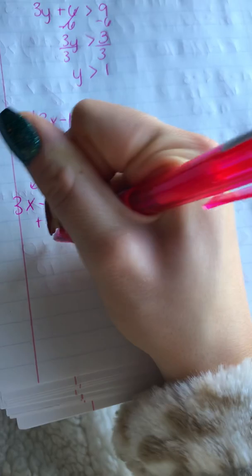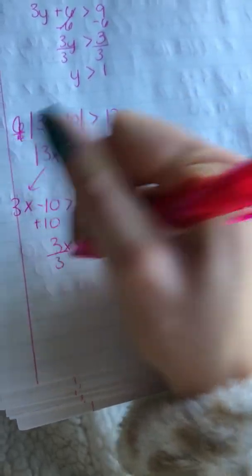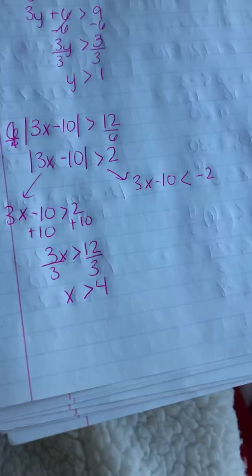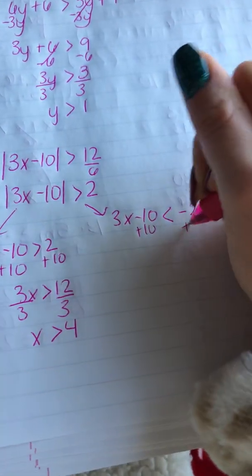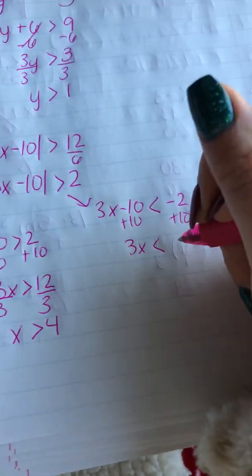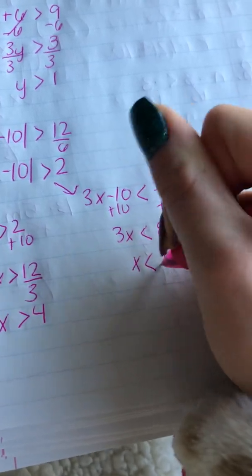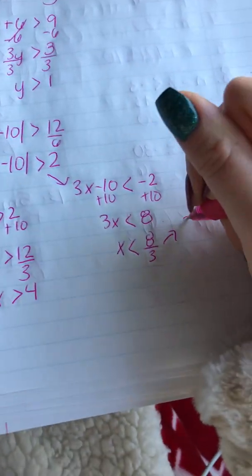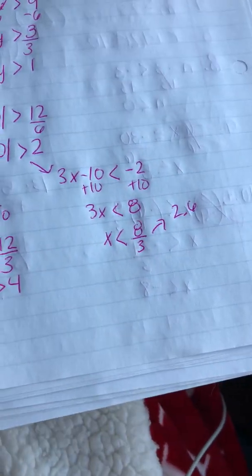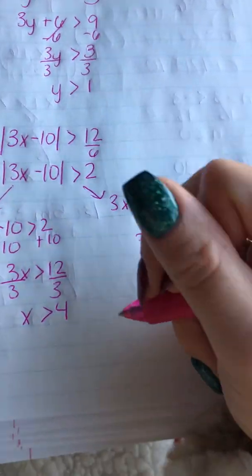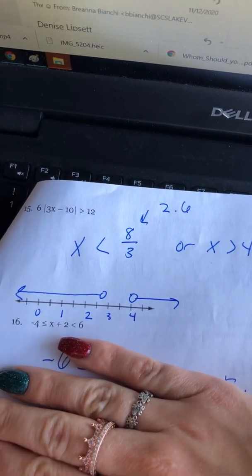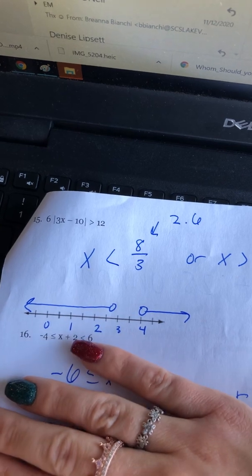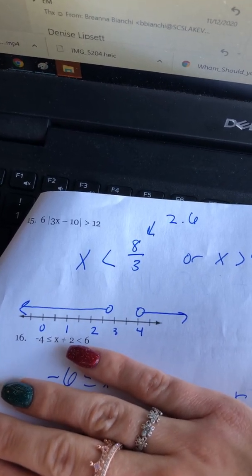Add 10 to both sides. I have 3x is greater than 12, or x is greater than 4. Add 10 to both sides here. I have 3x is less than 8, or x is less than 8 over 3. And 8 over 3, if you divide that, that's about 2.6. So when you go to graph this, this is an or statement. You will have an open circle on the 4 going to the right because x is bigger than 4, or you have an open circle about 2.6 going to the left because x is less than that.